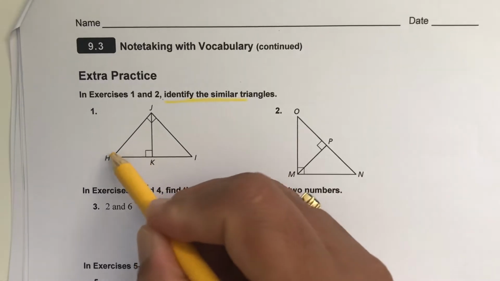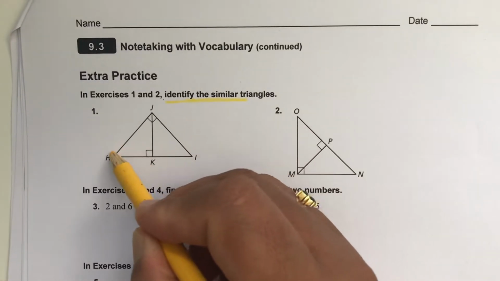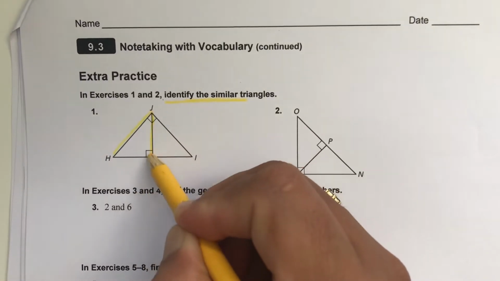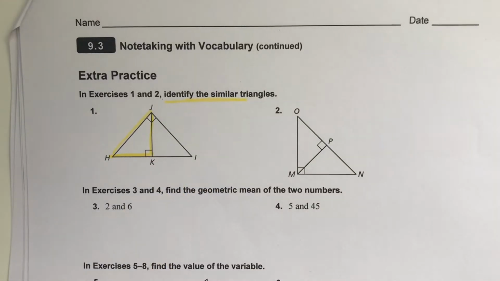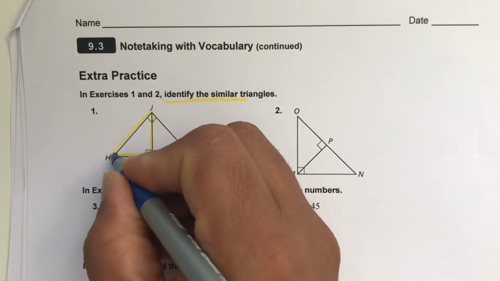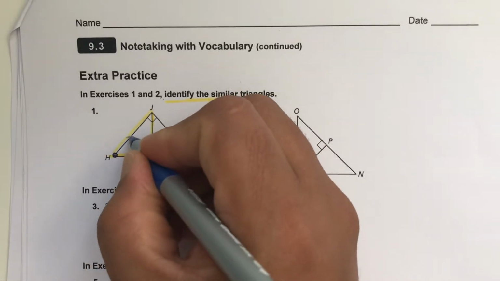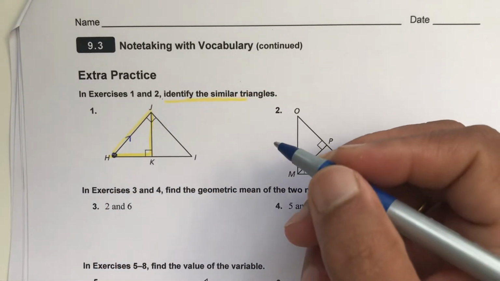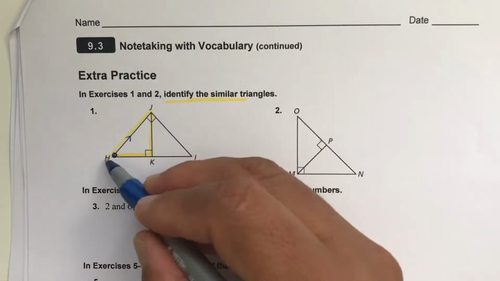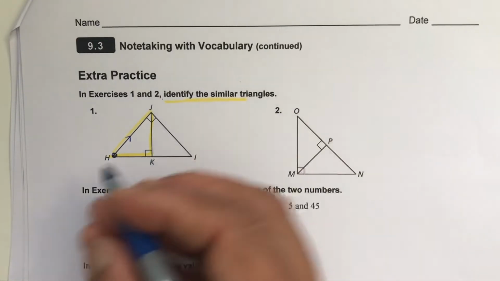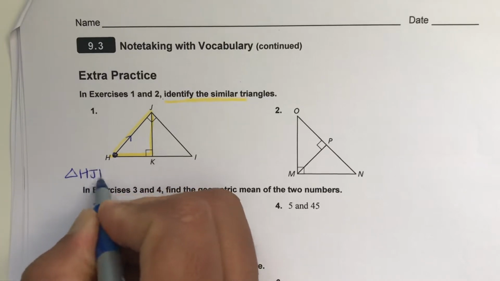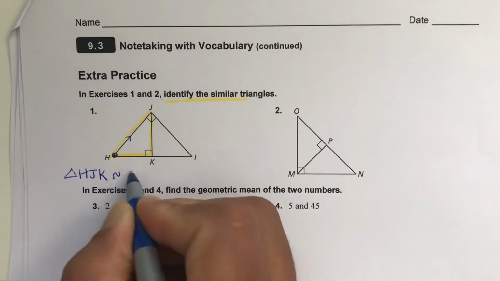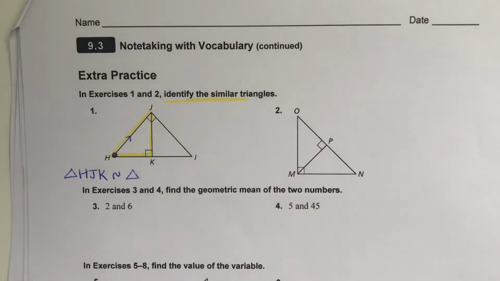The very first thing, to write the name in the right order: you pick this triangle and keep in mind your starting point here, because sometimes it's confusing how to name it. So I would be naming HJK. My first triangle is triangle HJK, is similar to triangle, and then you pick the second triangle.